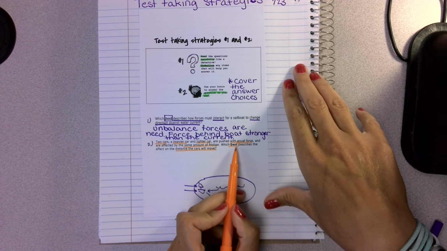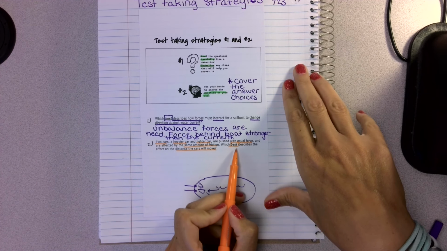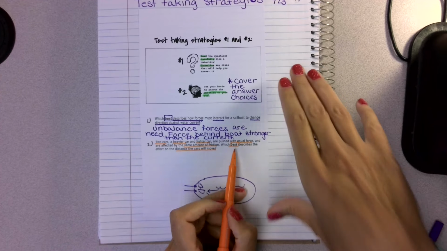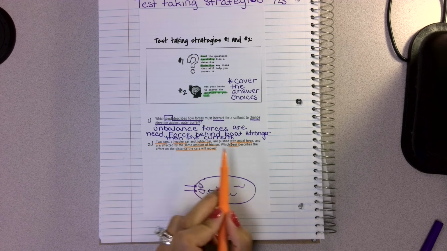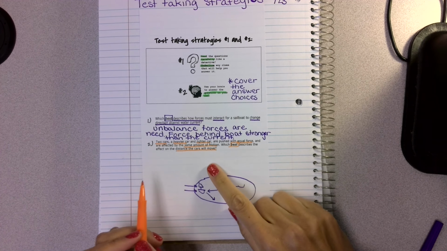Whenever you see best in a question, especially if it's multiple choice, it should be a clue to you that in the answer choices there's probably going to be two of them that are very similar. You have to be very careful when you're reading them to look for clues that tell you one of them's not correct. They're going to try to trick you anytime you see best. All right, so let's see.